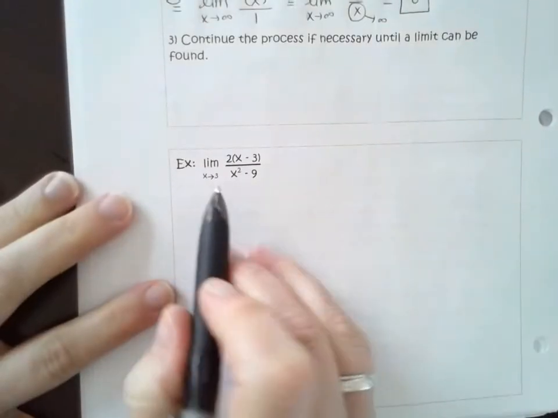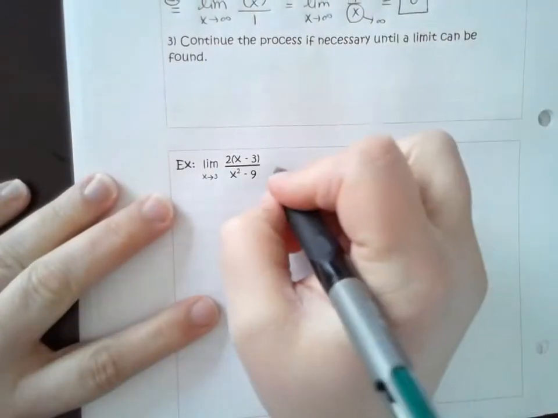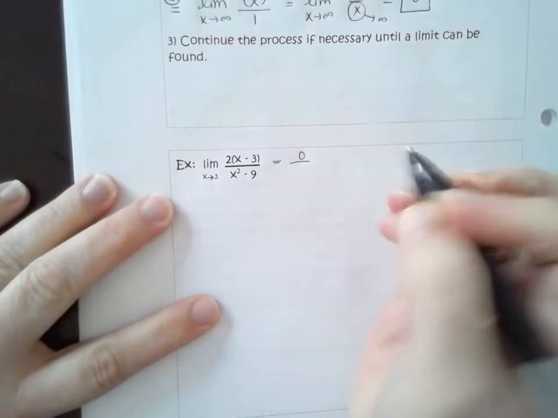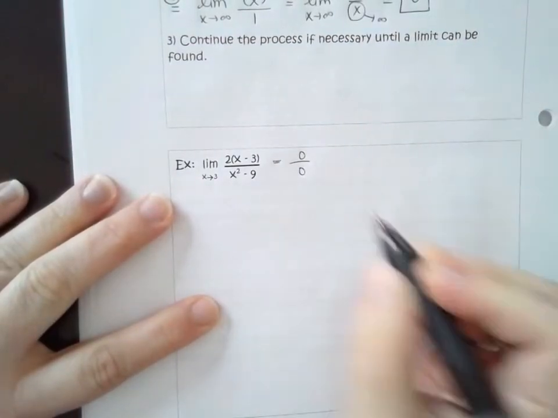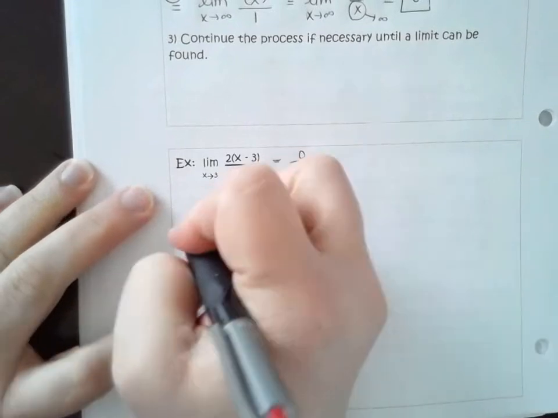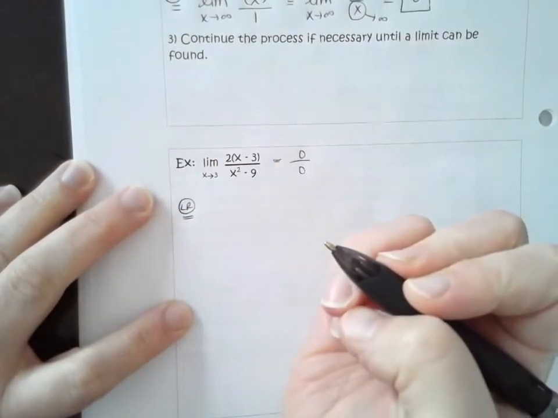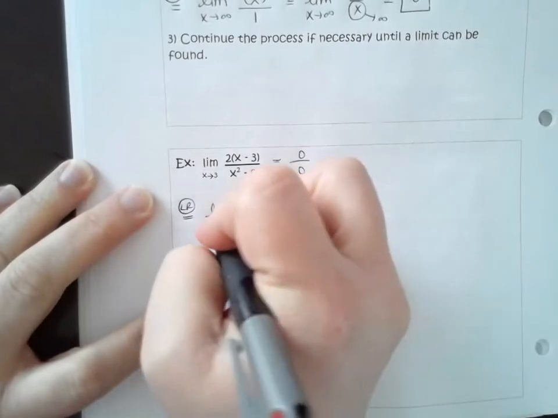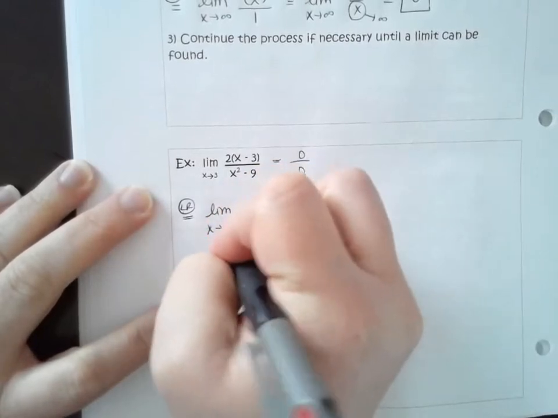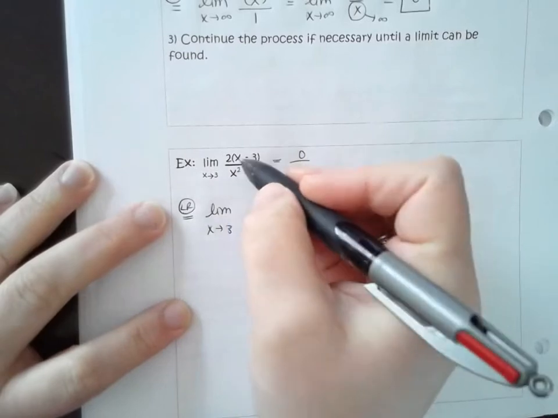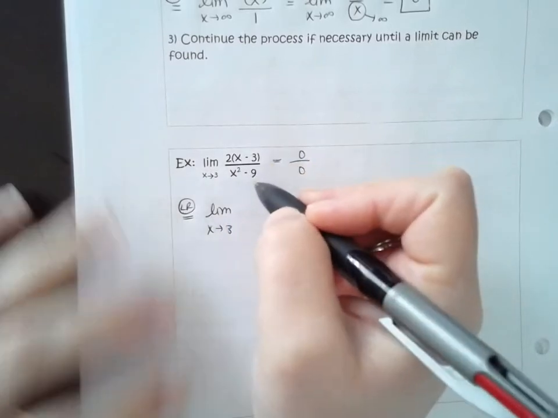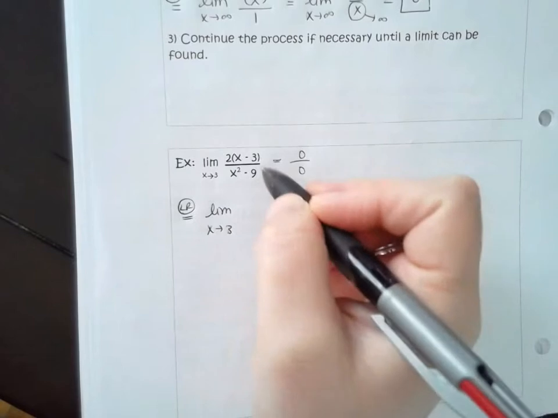All right, if I plug in 3, I get 2 times 0 and then over 0. That is an indeterminate form, so I can now say that L'Hopital's rule will apply. L'Hopital's rule says the limit as x approaches 3 of 2 times x minus 3 over x squared minus 9 should equal the limit as x approaches 3 of their derivatives.